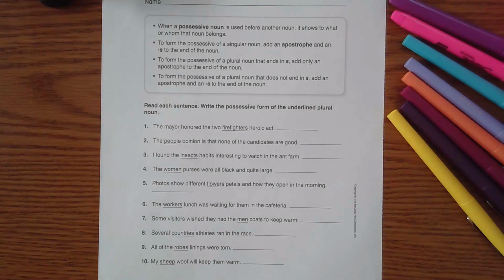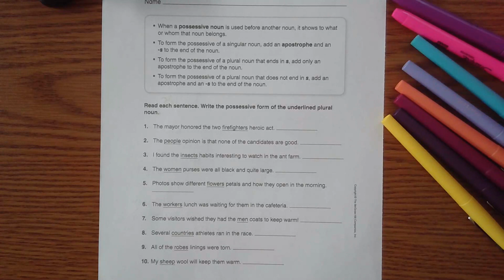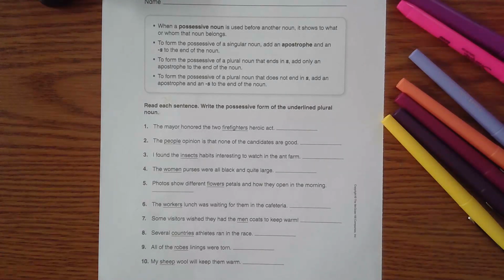I want everybody to turn to page 42. We're looking at plural possessive nouns today. Write your name at the top of the paper. Follow along with the instructions as I read it aloud.